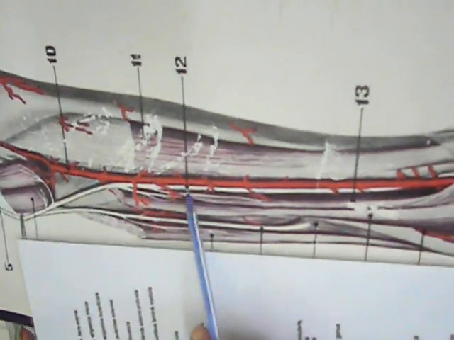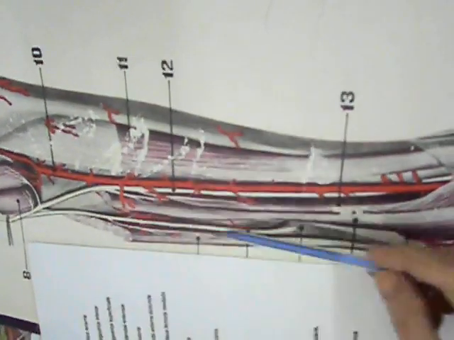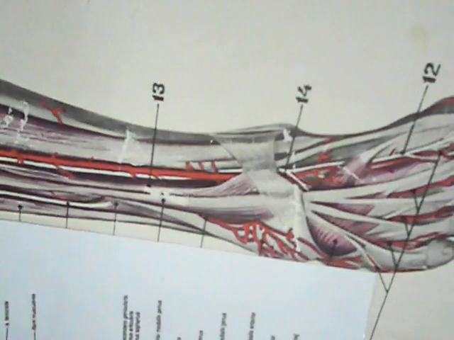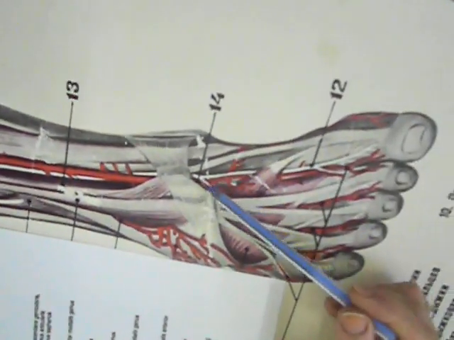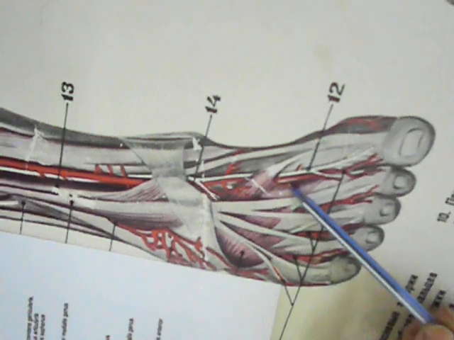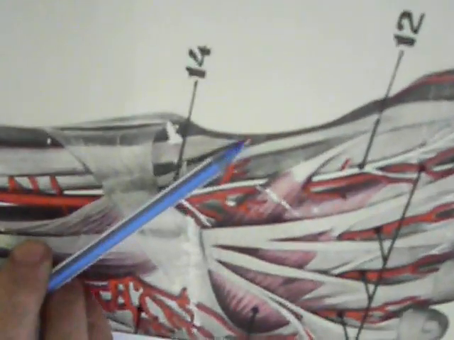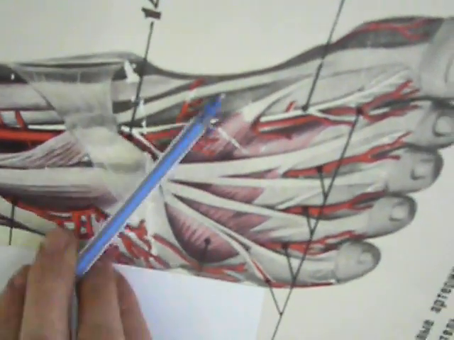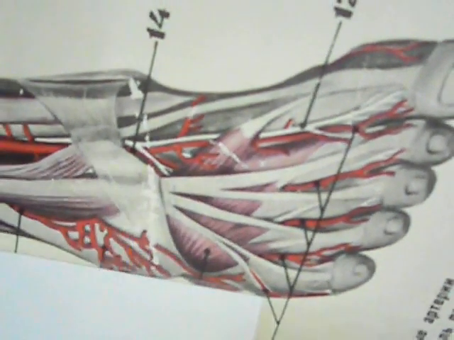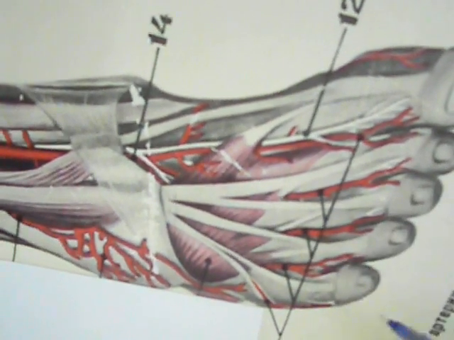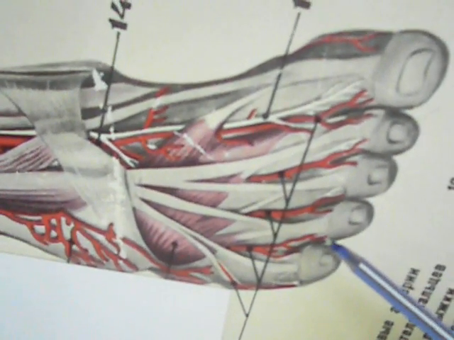joint, muscular branches to muscles of the anterior group of the leg, malleolar branches to the talocrural joint, and next it continues as the dorsal artery of the foot. Dorsal artery of the foot gives branches, medial tarsal artery, lateral tarsal artery, and arcuate artery. 4 dorsal metatarsal arteries arise from the arcuate artery.